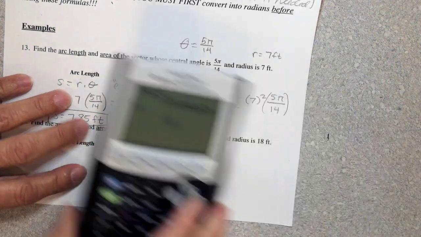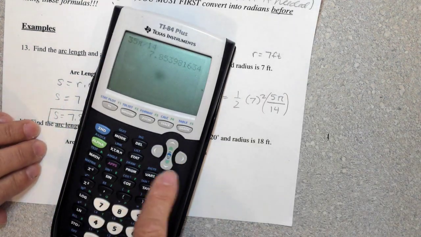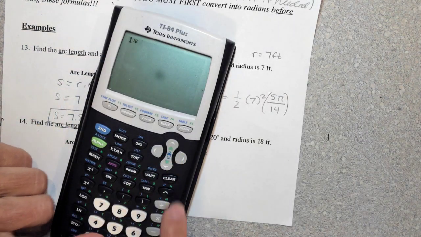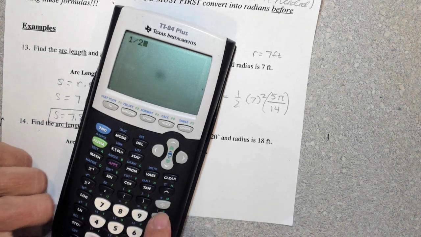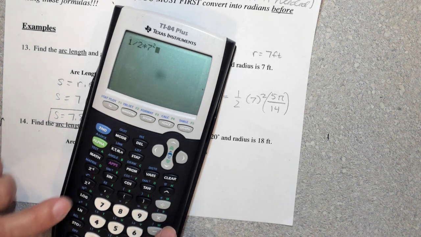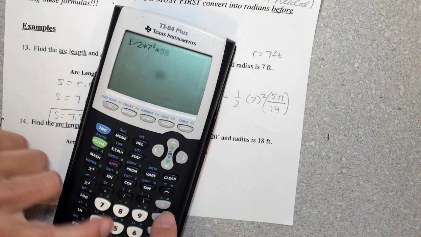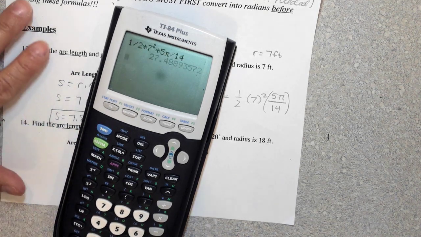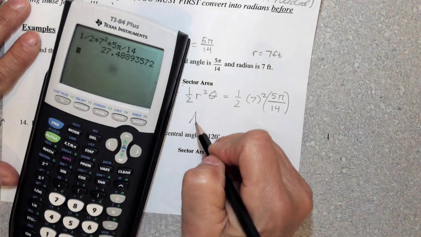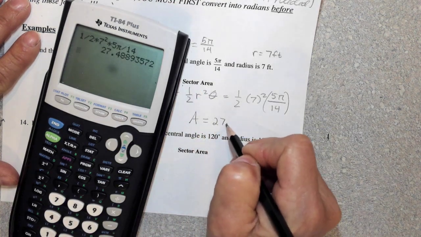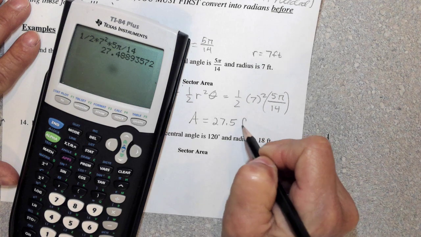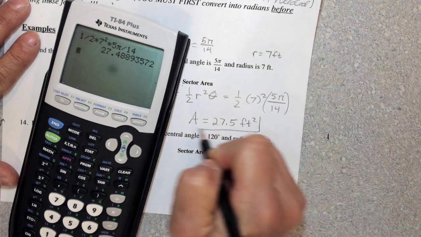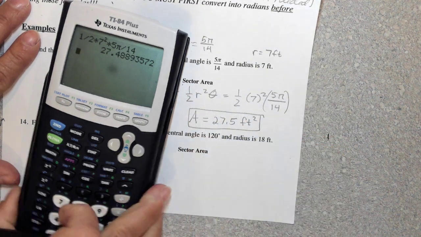I can type this whole thing straight into my calculator: 1/2 times 7 squared times 5 pi divided by 14. This gives me an area of about 27.5, and since it's area, it would be feet squared.